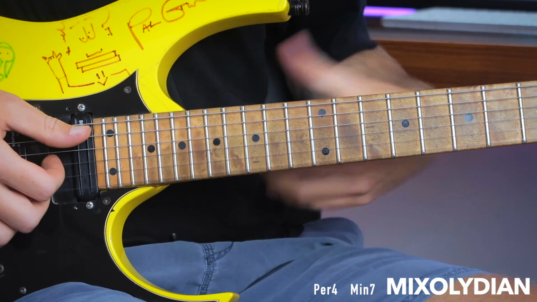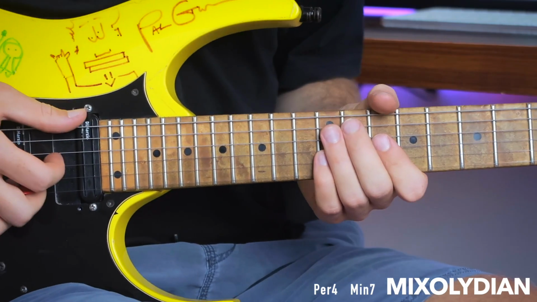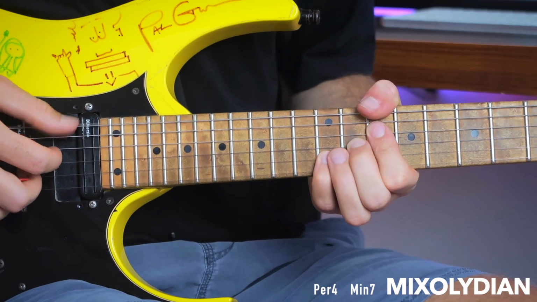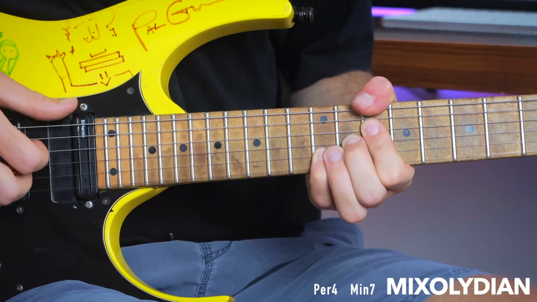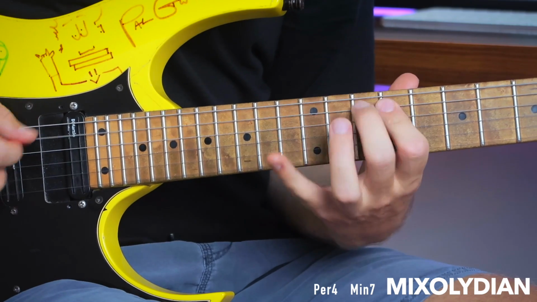And the chord that I would play behind this mode to really bring out that Mixolydian sound would be a straight dominant chord, or perhaps a dominant 13. That really brings out that Mixolydian sound.